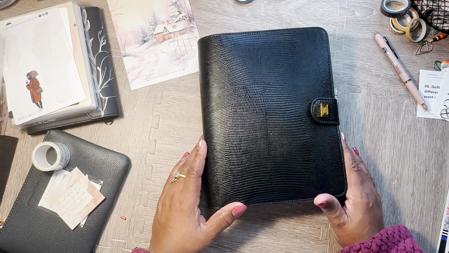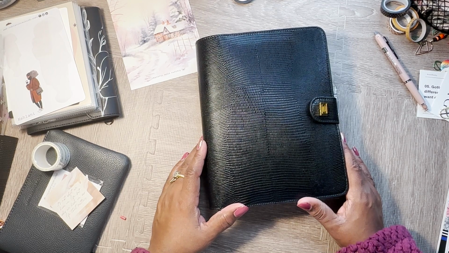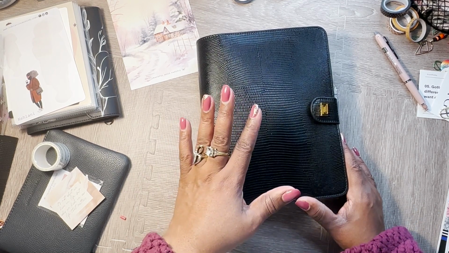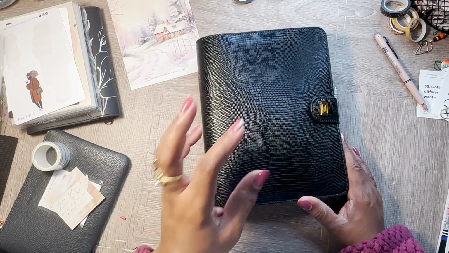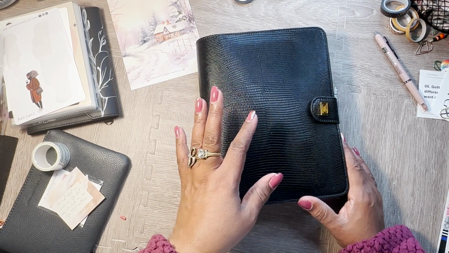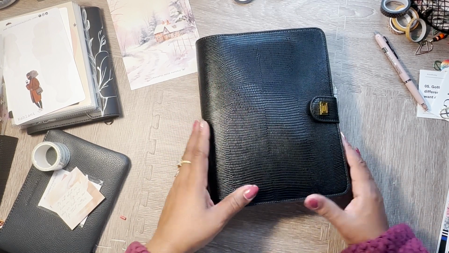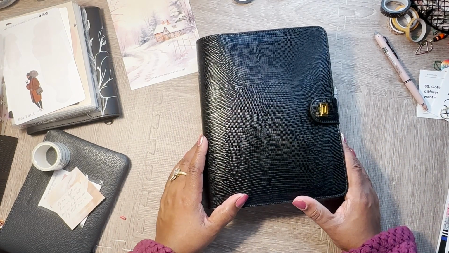I hope that you are doing well and that you know the value of just writing it down and planning it out. That's what the therapy planning is all about.